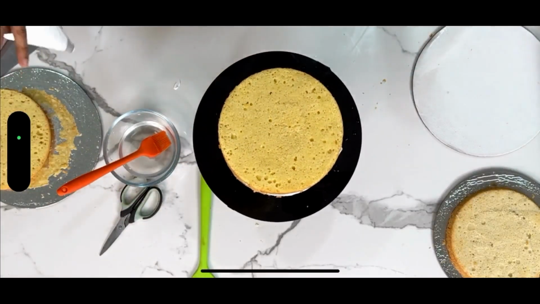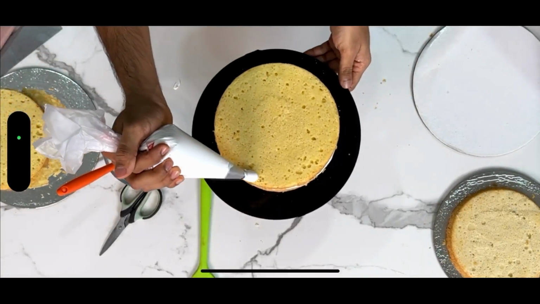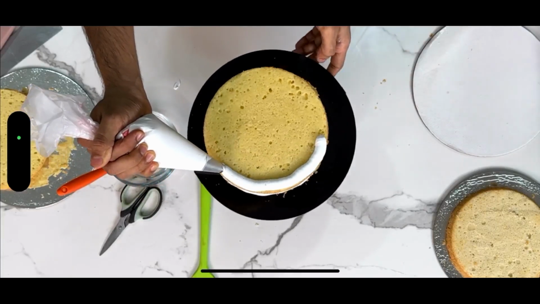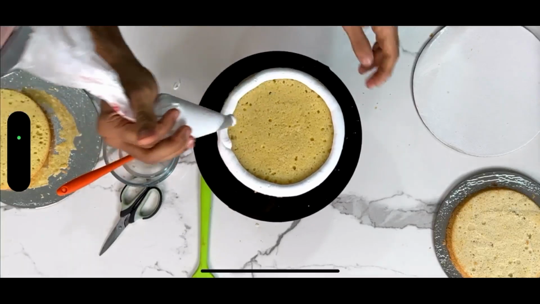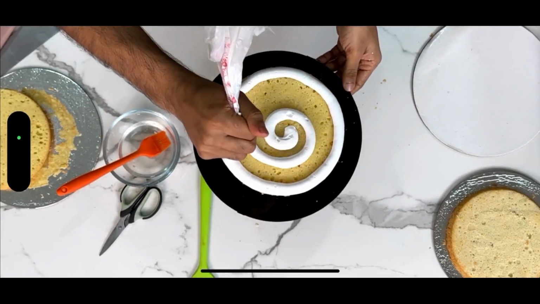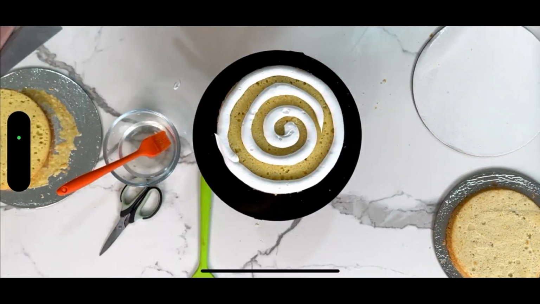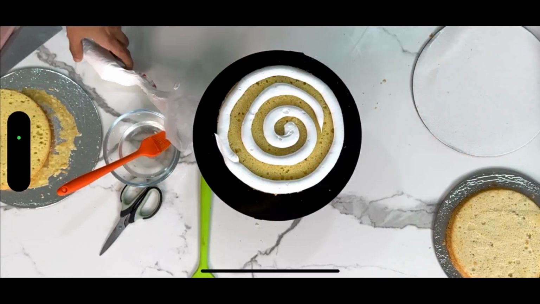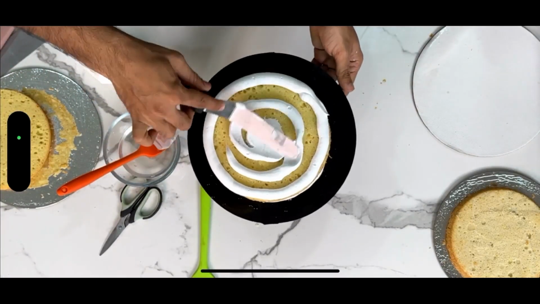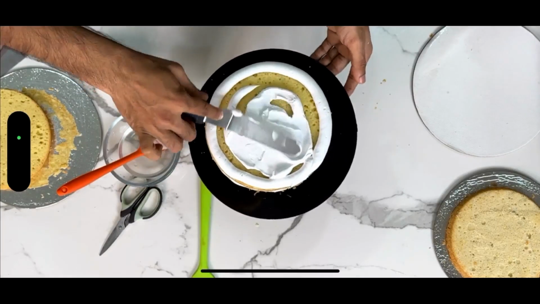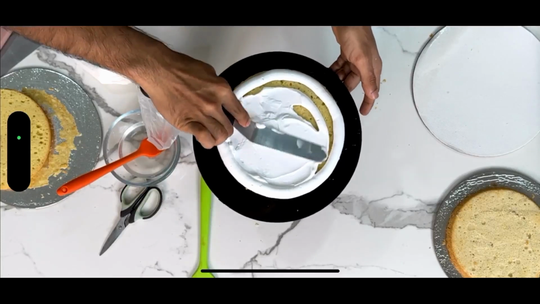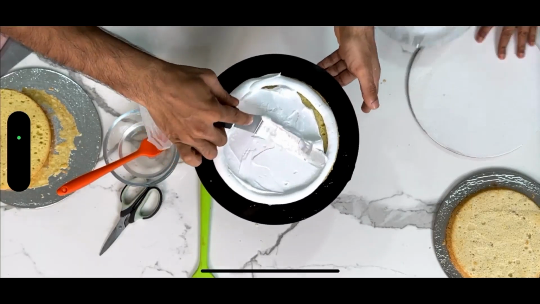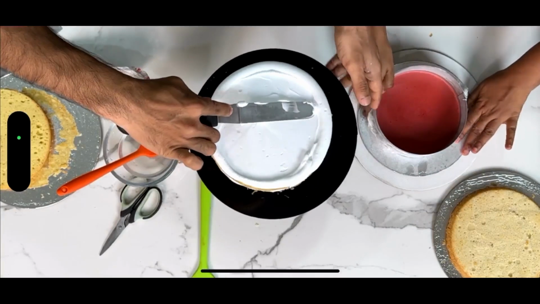So we'll do the dam part again. We'll bring the strawberry one also. Pipe a thick dam and a little bit of cream in the center. So this is our strawberry cremeux insert.